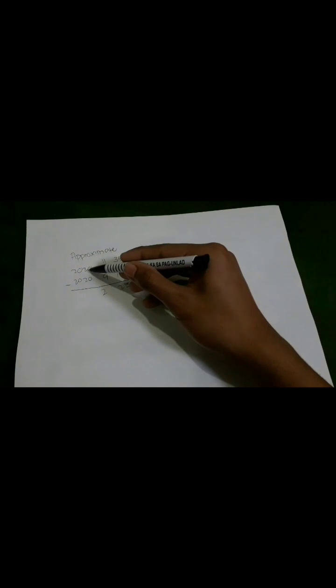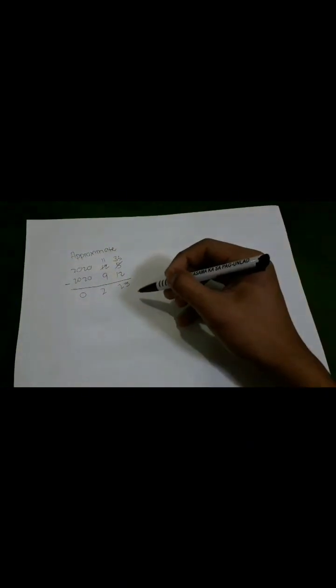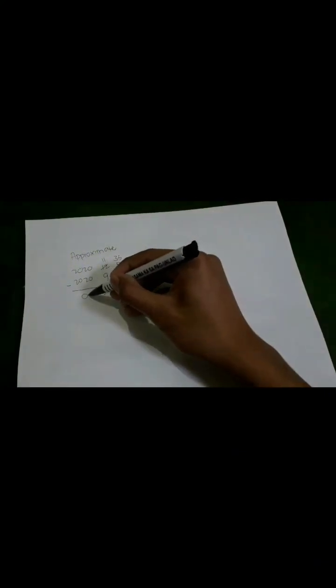And for the year, it will be 0. Now we have the year, the month, and the day: 0 years, 2 months, 23 days.